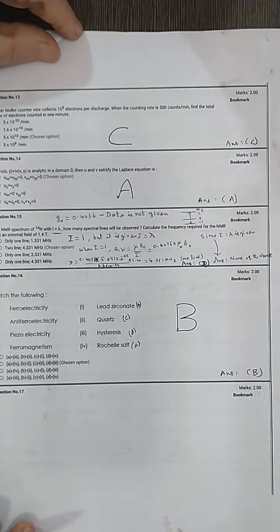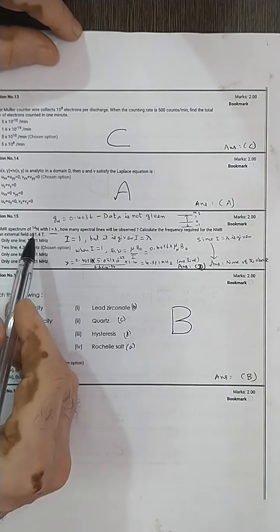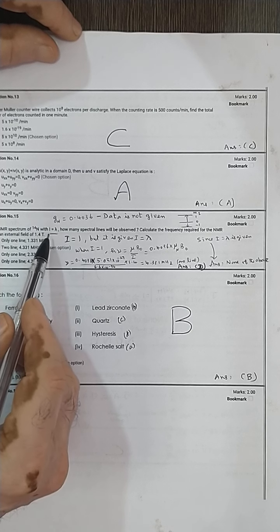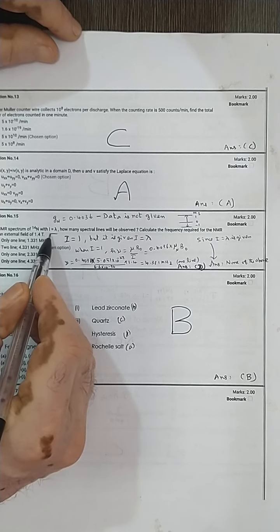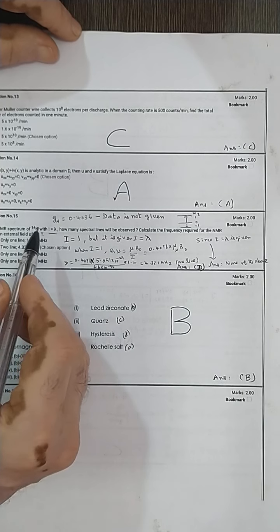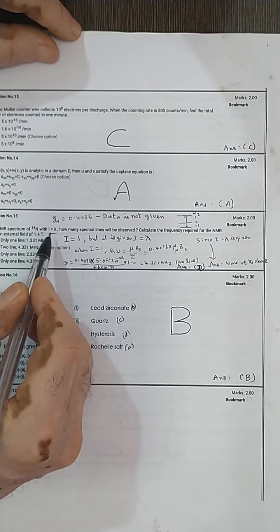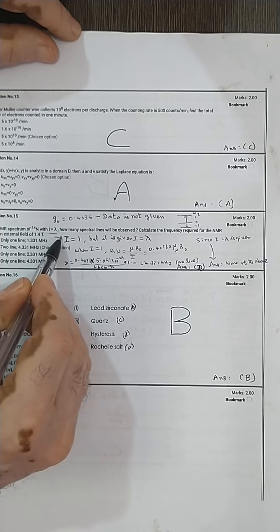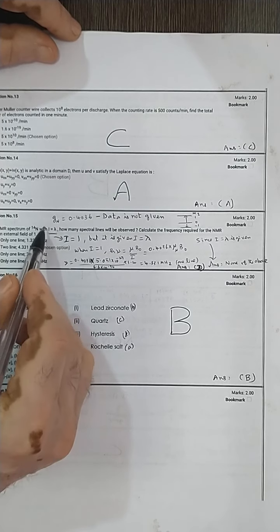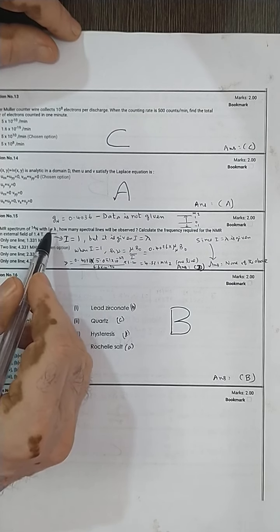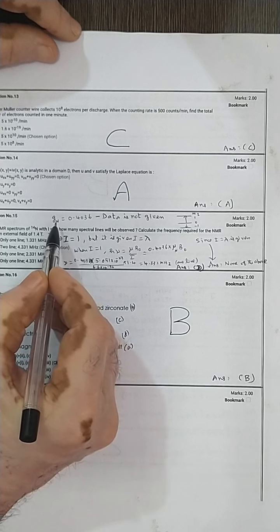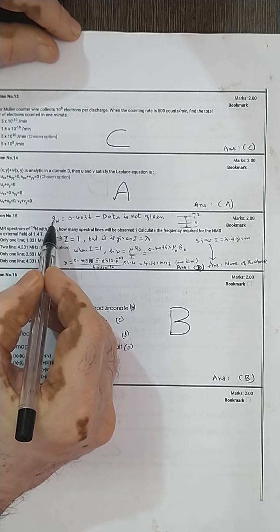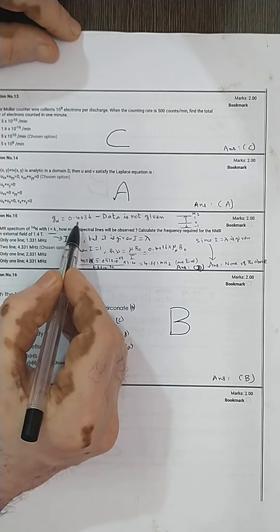Question number 15. In the NMR spectrum, 14N with I is equal to lambda. There is something wrong in this question paper, but actually I must be equal to 1. This must be given. So there is something wrong in the question. If you choose I is equal to 1, at the same time the g factor for N must also be available.